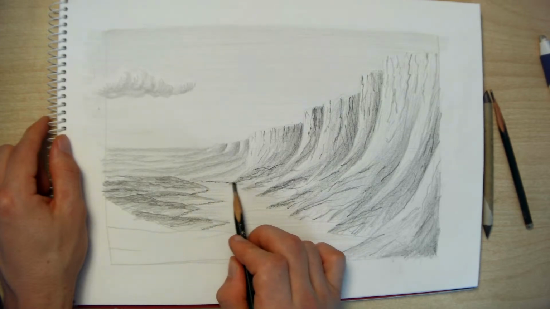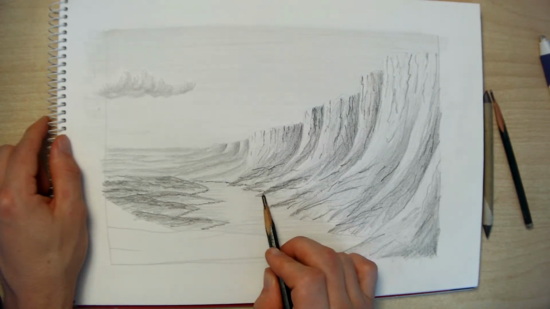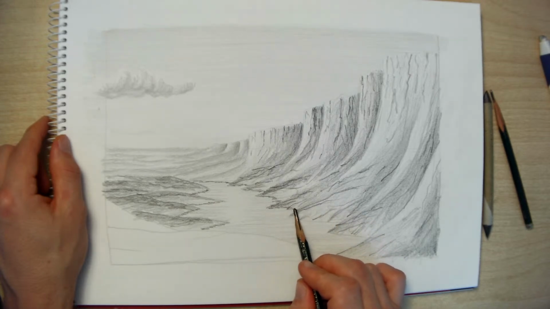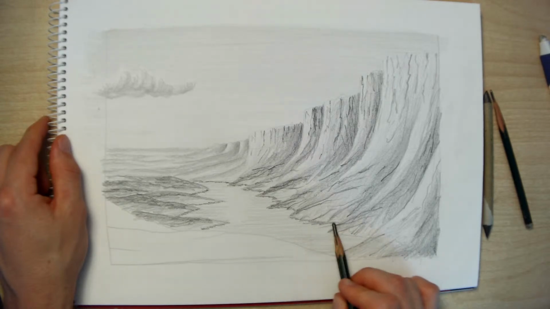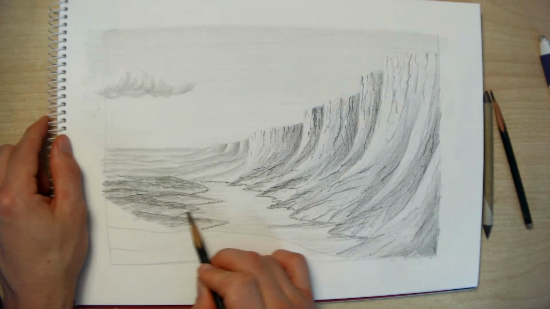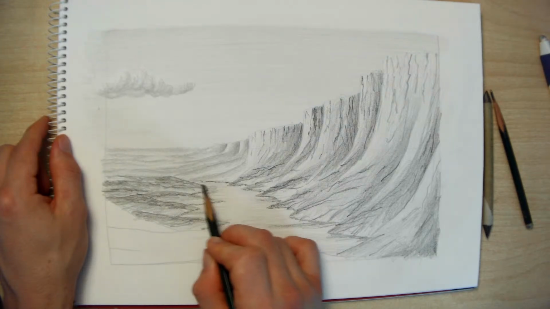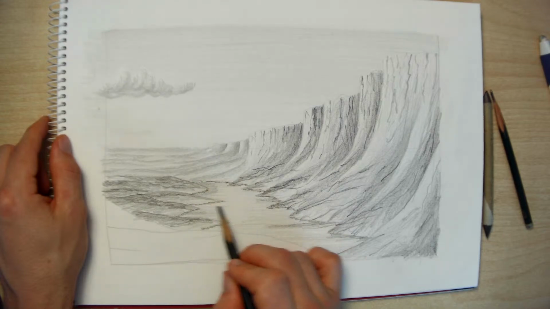Back there, down here, right there, down here, over here. Make a couple of bigger lines down there. And now I make some areas darker and some areas lighter. Still only using horizontal lines.